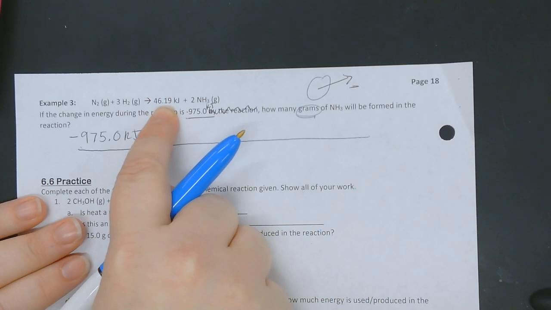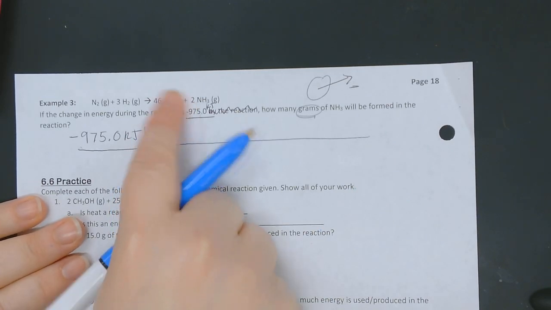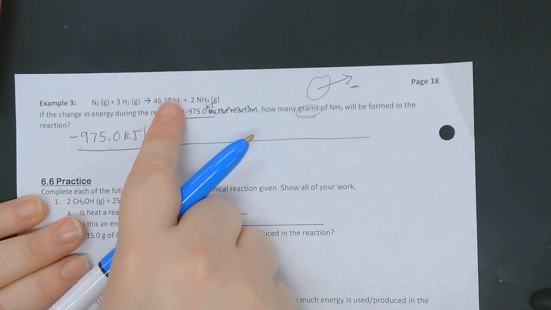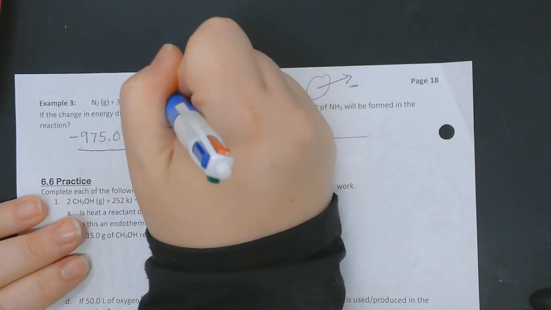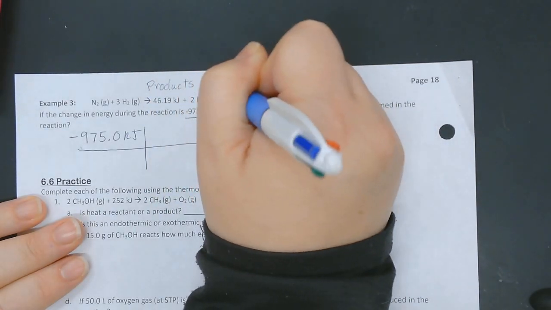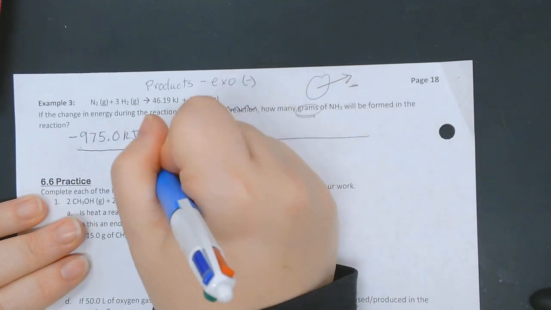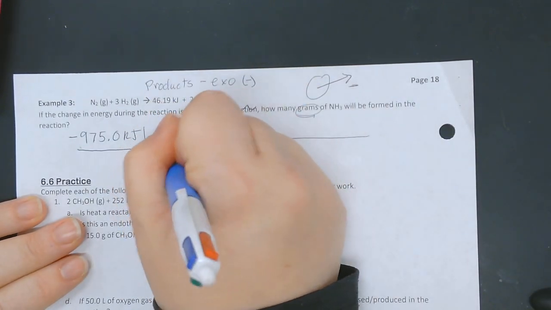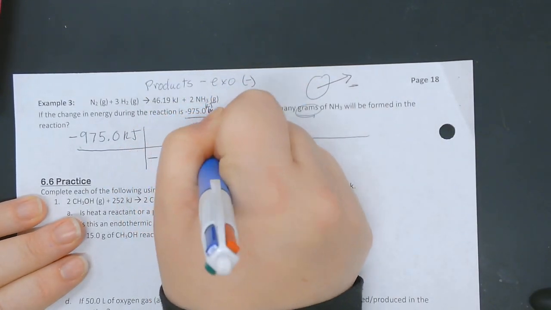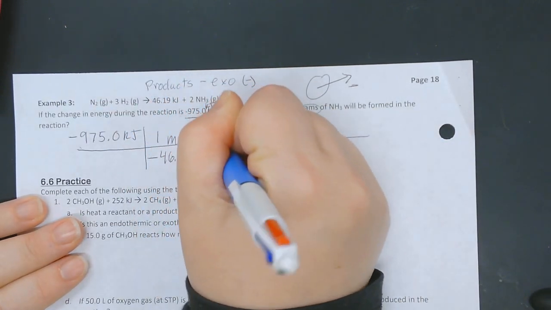When I look at this, I see 46.19 kilojoules. Well, that's a positive value in this reaction, but it's a product. It's on the product side, which tells us it's exothermic, which tells us it's a negative value. So I'm giving off 46.19 kilojoules of energy every one time my reaction occurs.